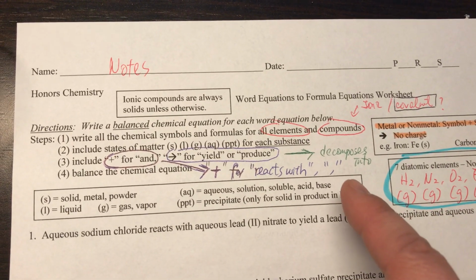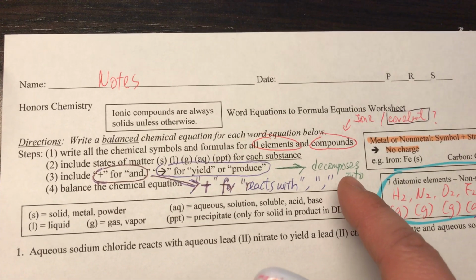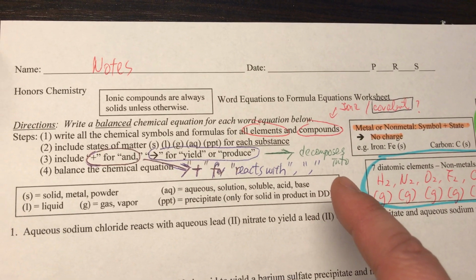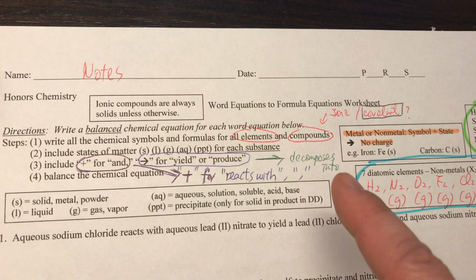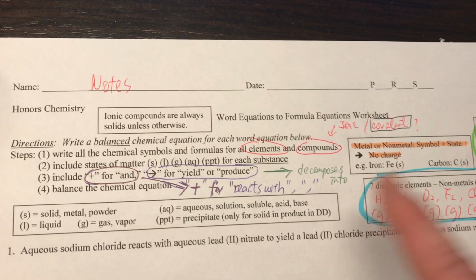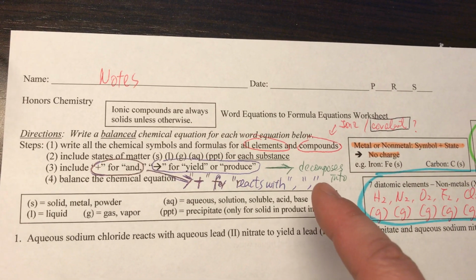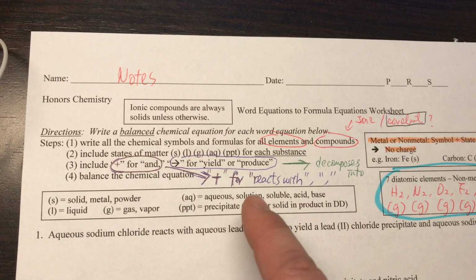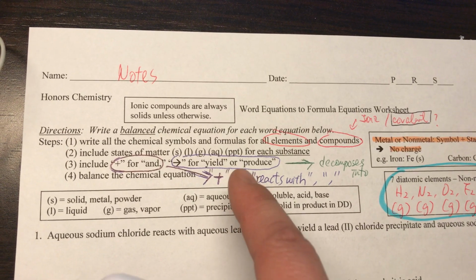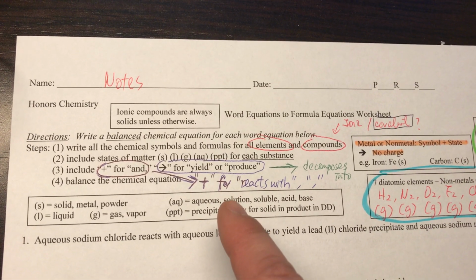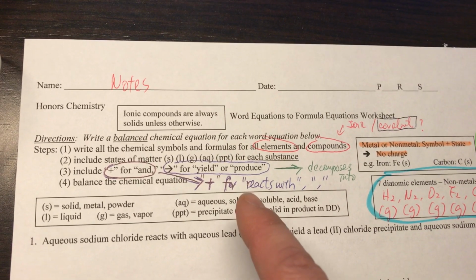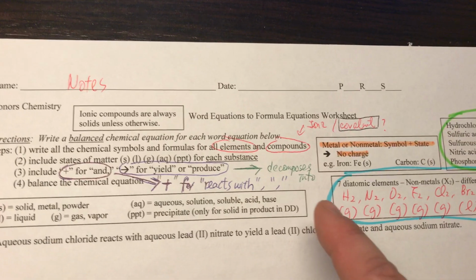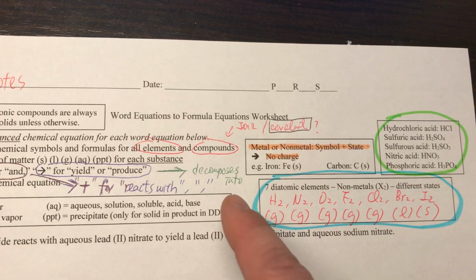And then if you just have one arrow in the front, without the plus, that will be "decomposed into," because you only have one reactant to start with. So 1 into 2 or 1 into 3, that's decomposition. It will be decomposed into, because you have nothing to react with. You use "react with" to produce when this is not decomposition. If it is decomposition, you have to use "decompose into."